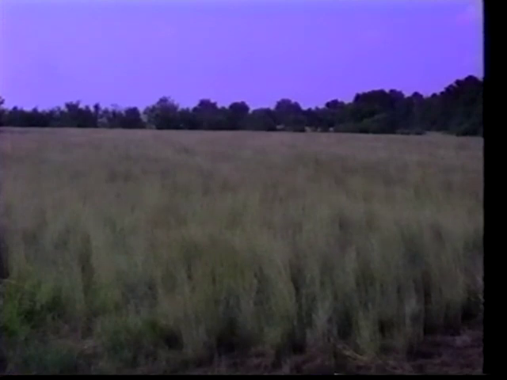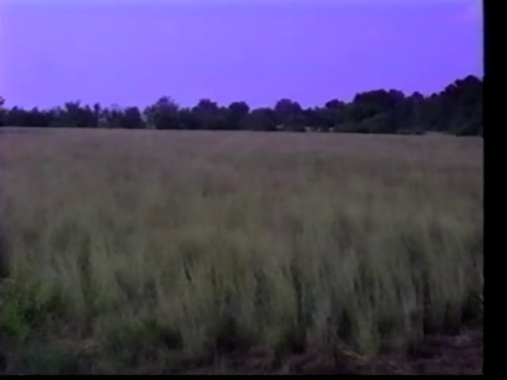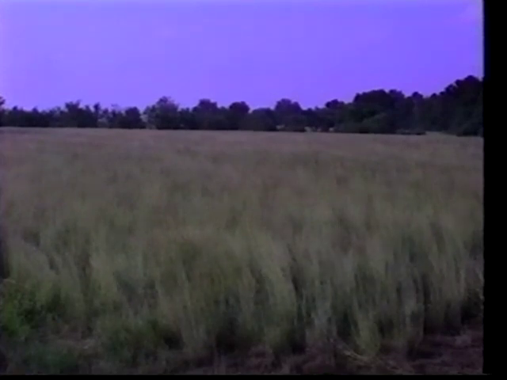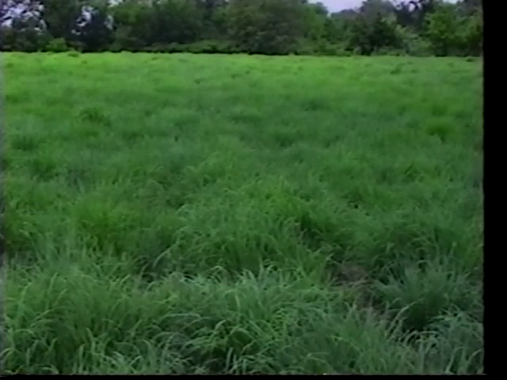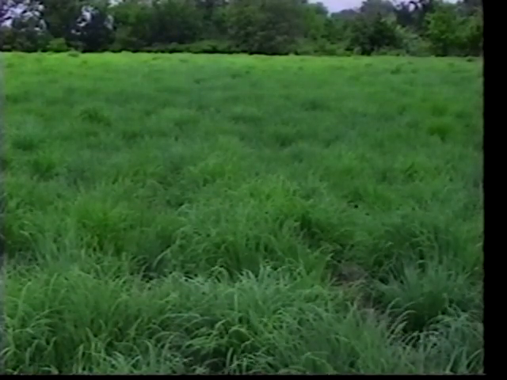Considered the king of native grasses, big blue stem is a hardy plant with root systems as deep as 12 feet into the ground, giving this plant its extraordinary capacity to withstand drought. Growth begins in early April. However, major growth begins around June 1. Big blue stem plants can reach a height of 8 to 9 feet.